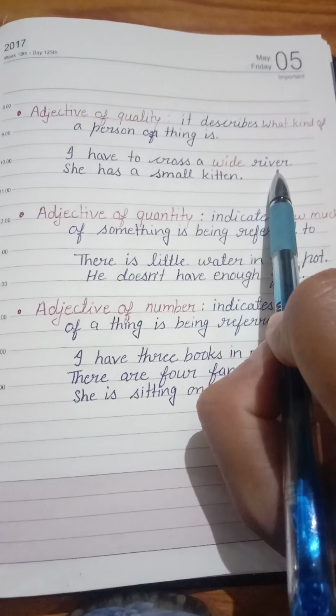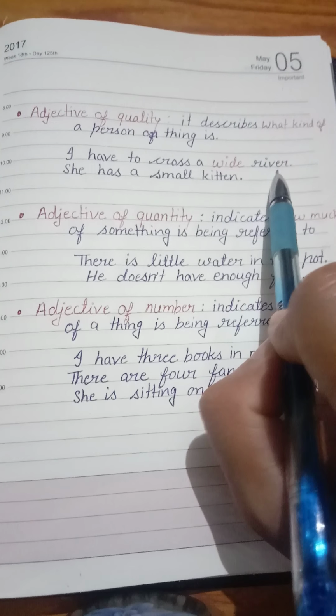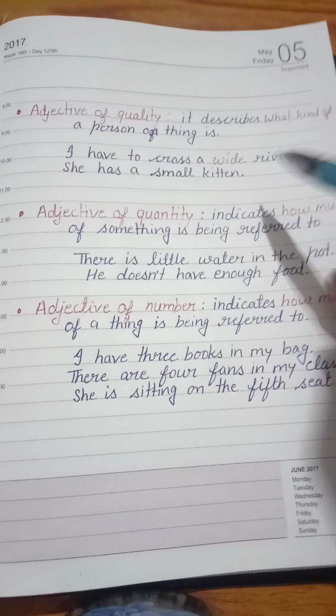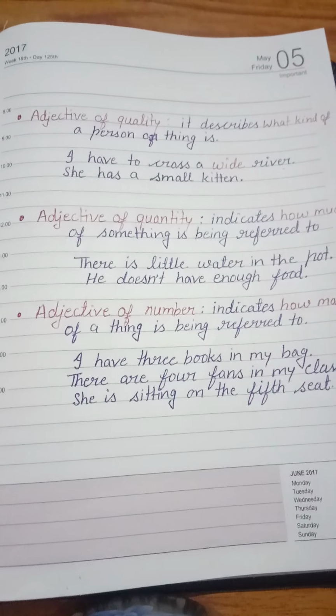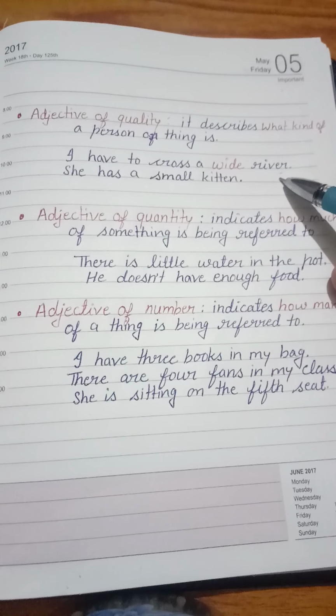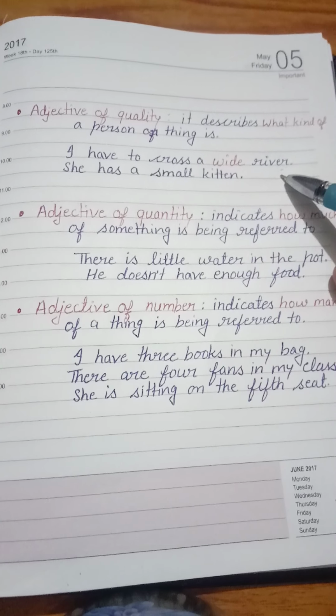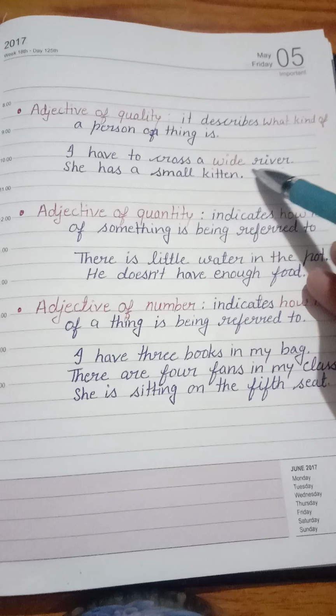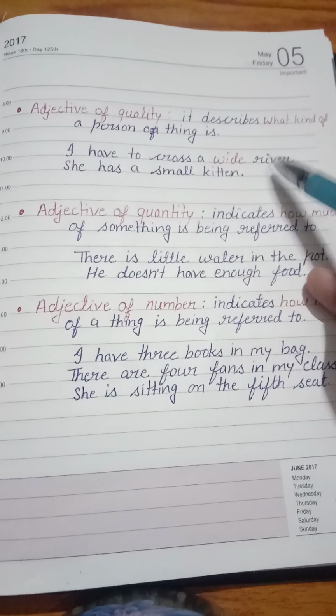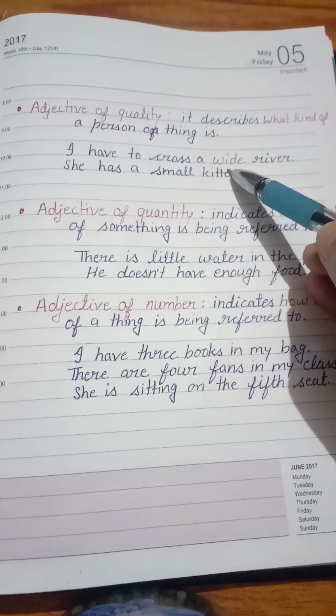What is the noun here? River. If I ask you what kind of river it is, the answer will be wide river. So wide is describing the river here, so wide is an adjective here.